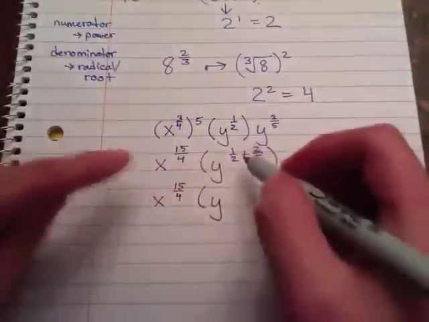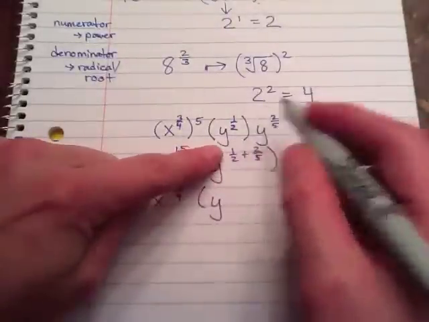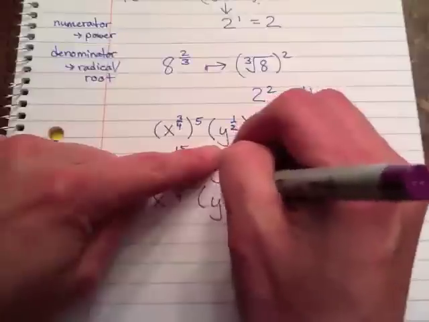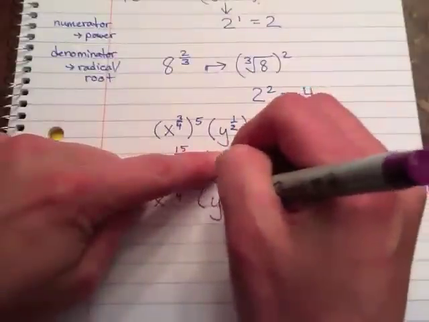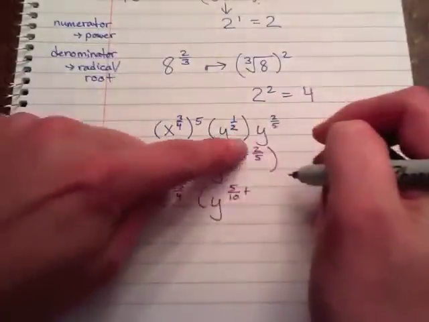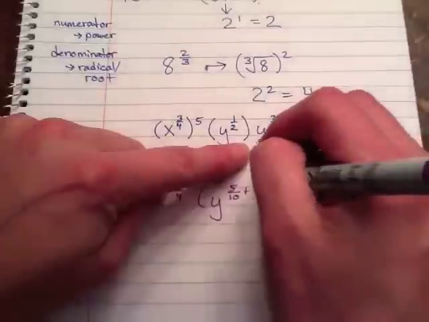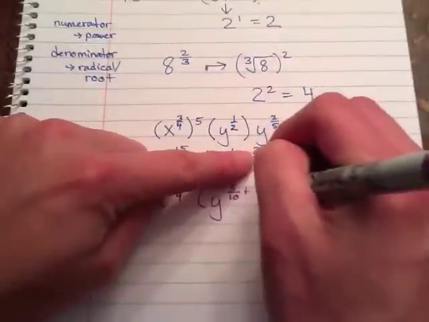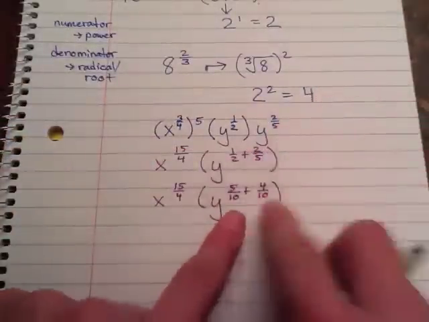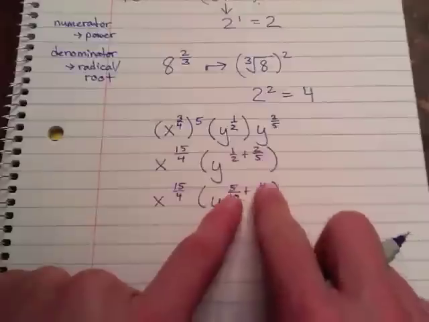y to the, this one becomes 5 over 10. 1 times 5 is 5, 2 times 5 is 10, plus this one we're multiplying by 2. 2 times 2 is 4, 5 times 2 is 10. Now we have a common denominator in our exponent fraction there.